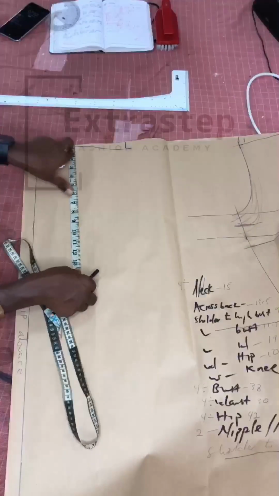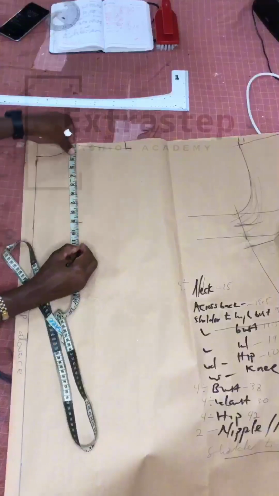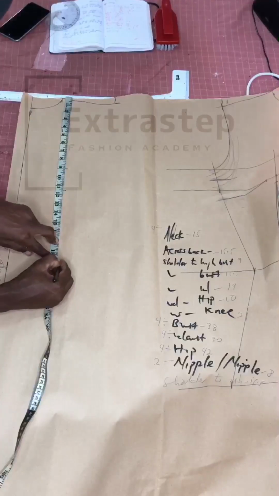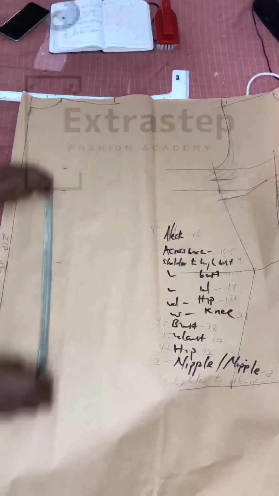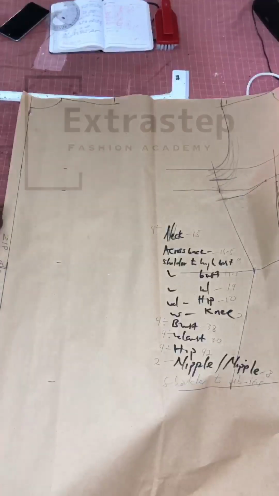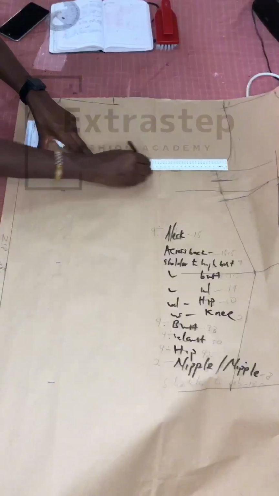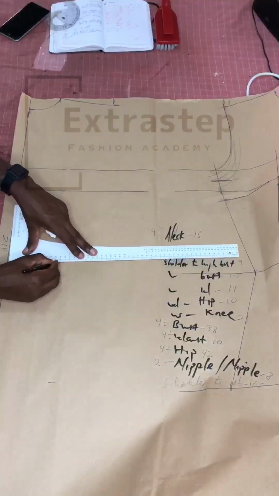Shoulder to high bust is 9, shoulder to bust is 11.5, shoulder to waist is 19. For the back, I'm not going to add any plus one because we don't have any breast that we are going to sew a bust dart for at our back. So I'm going to maintain the 19 at the back. Then we move on to waist to hip, and that is going to be 10 inches. When I'm done, I'm going to draw my horizontal lines through the line I have here.